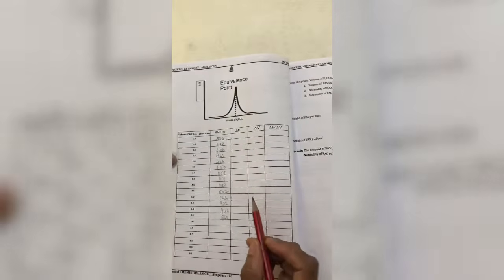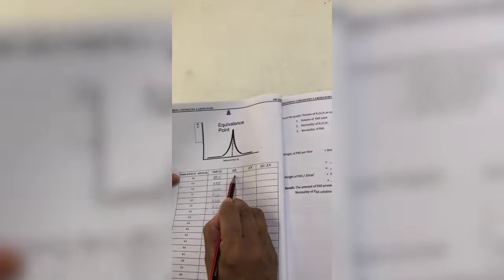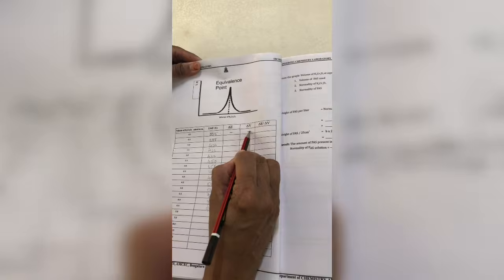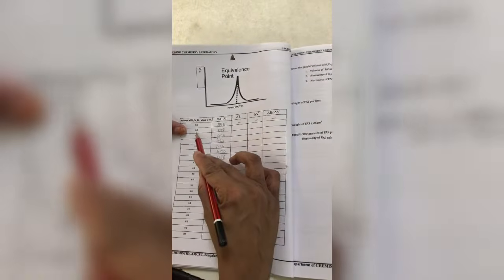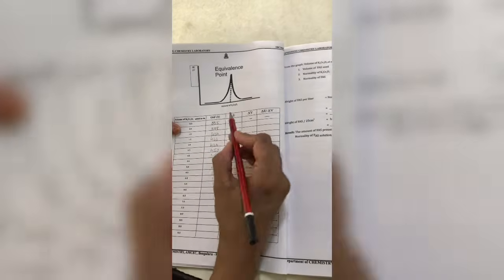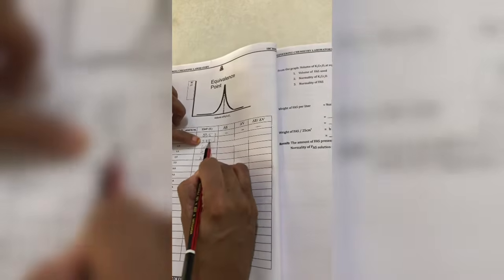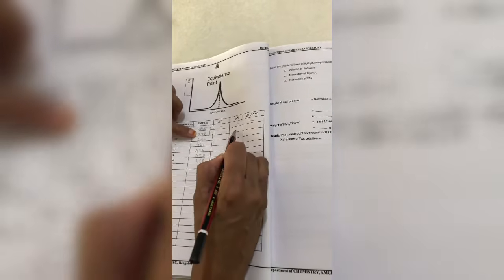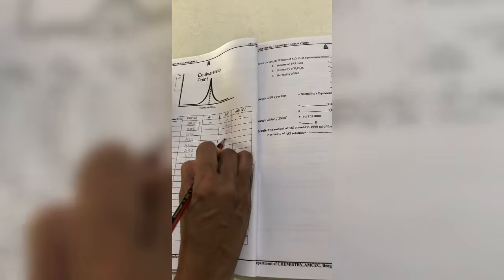Okay, now for doing the calculation part, again we have to fill this tabular column. To fill this tabular column, first for the 0 reading, delta E is 0, delta V is 0, delta E by delta V is 0. Now for 0.5 ml of dichromate, for delta E, you take the difference of the previous reading and the present reading. Note down the value. And delta V, we are always adding in 0.5 ml increments, so it is always 0.5. So note it down as 0.5.